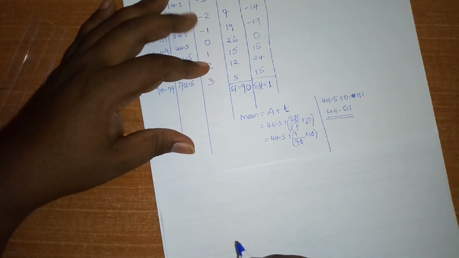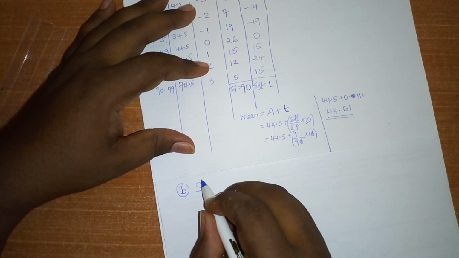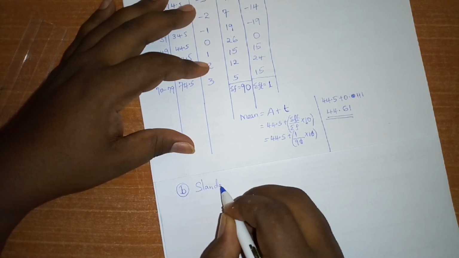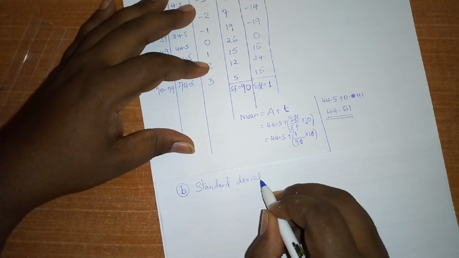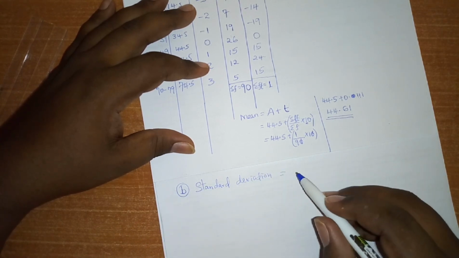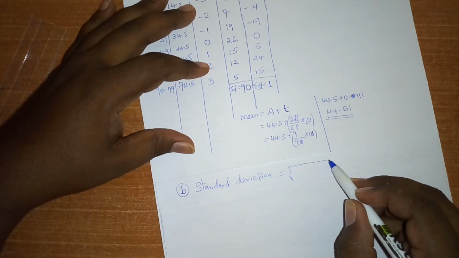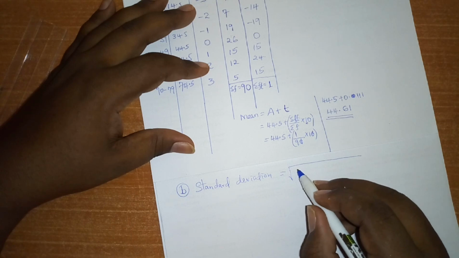The second question, question B, is how to find the standard deviation. We know the formula for the standard deviation is the square root of the variance. And how can you get the variance?